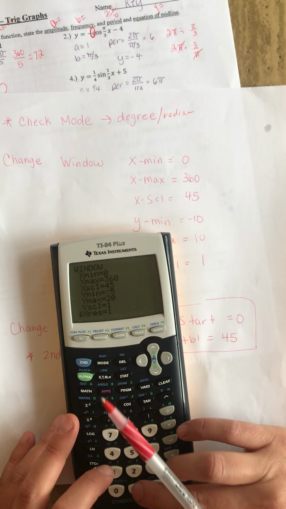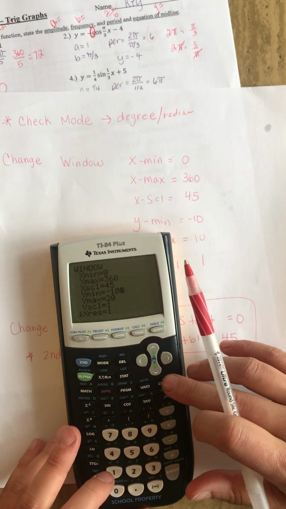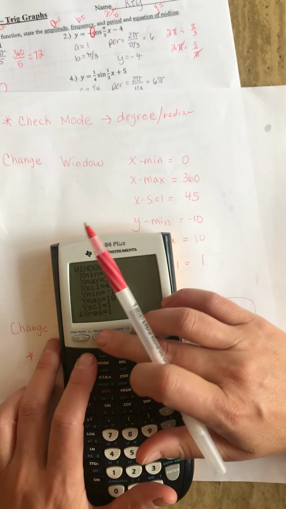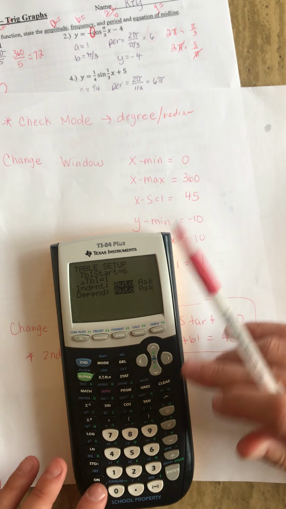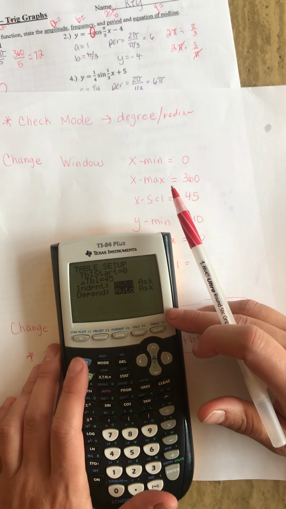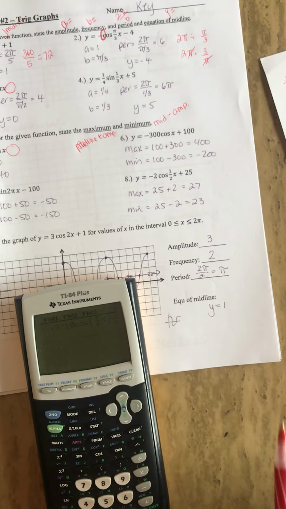And then -10 to +10, and I'll have my scale of 1. And then make sure you do your table setup. I want to set up at 0 and go up by 45, okay? And once you guys get that, you can go ahead and hit your y equals.